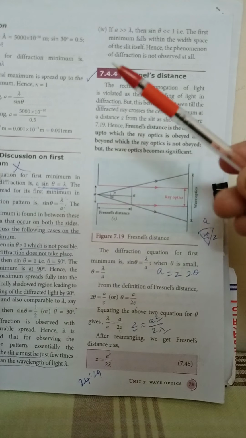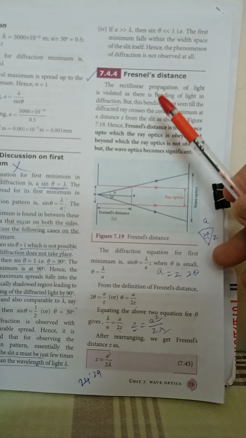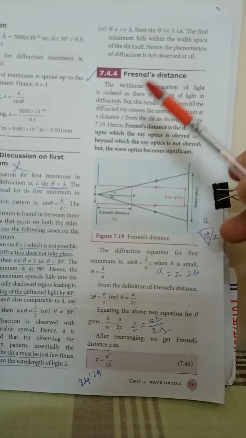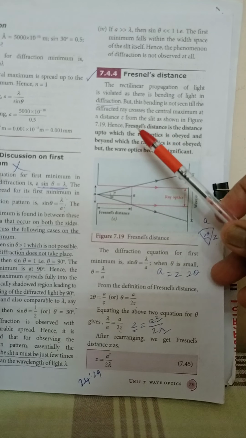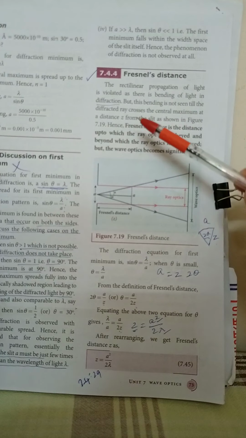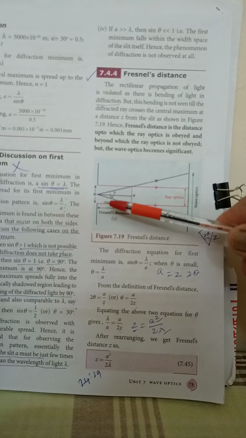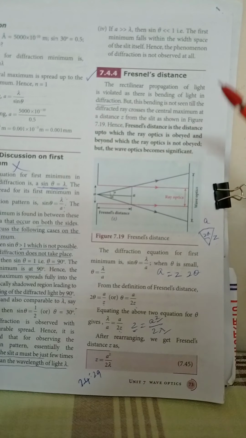Now we will see about Fresnel's distance. We have already seen that the rectilinear propagation of light is violated in diffraction, which is a bending of light. But this bending of light will not be seen till the diffracted ray crosses the central maximum. That is, this is a slit, and this is the central maximum.